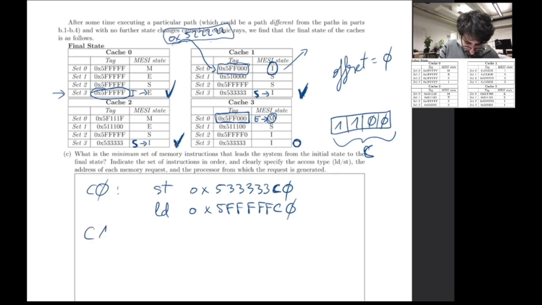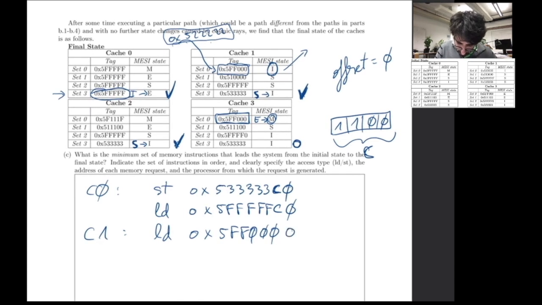So we have cache 1. We load our cache line FF000. This is in set 0. So set 0 and offset 0. So by doing that, we load this cache line in cache 1 in S state, actually, and we put this in S state too, in cache 3.